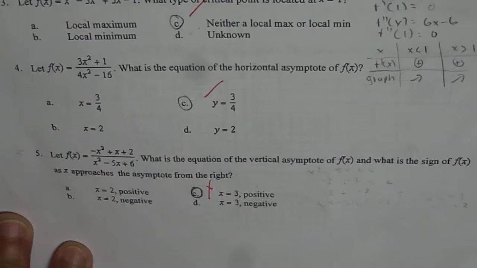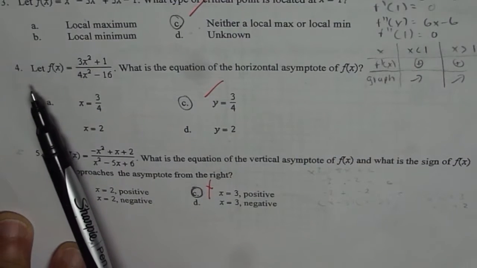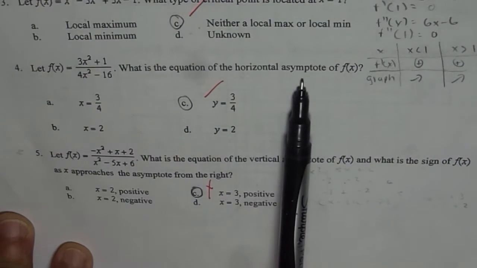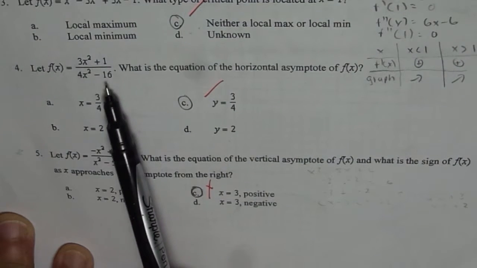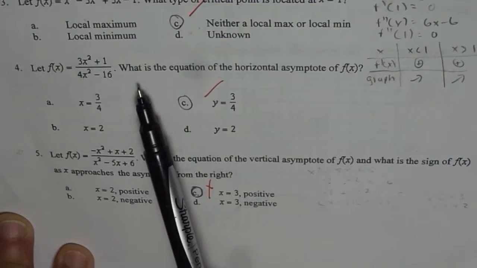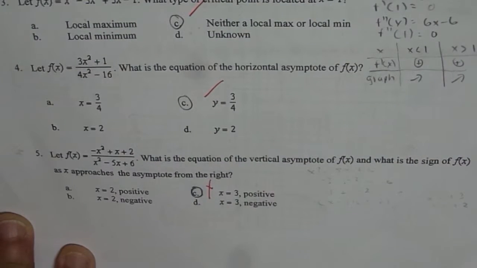I would like you to read question number 4, copy it, and then solve. It is regarding the horizontal asymptote of a function. Let f of x equals 3x squared plus 1 divided by 4x squared minus 16. What is the equation of the horizontal asymptote? Four choices are given to you.